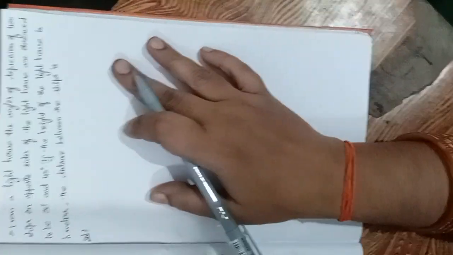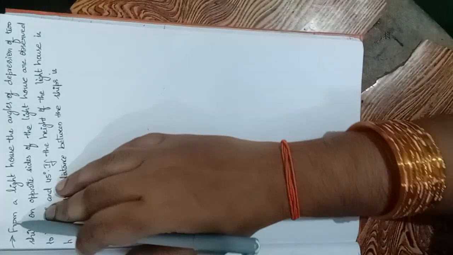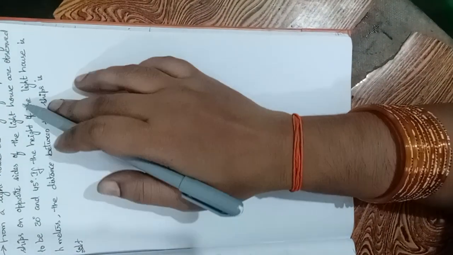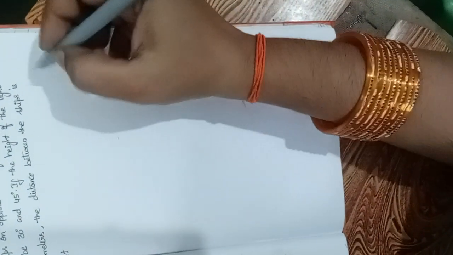Everyone, in this video I'm going to solve a problem from heights and distances. The question is: from a lighthouse, the angles of depression of two ships on opposite sides of the lighthouse are observed to be 30 degrees and 45 degrees. Let us draw the figure for it.